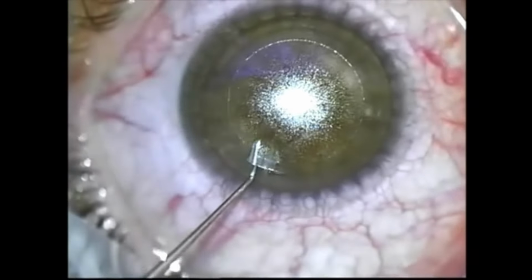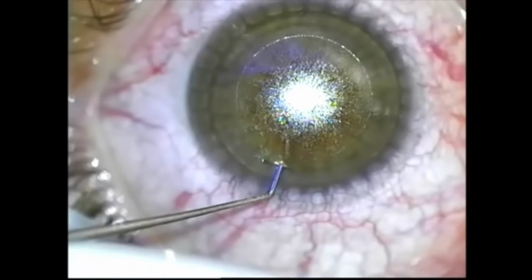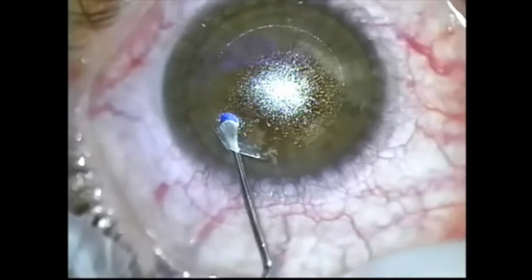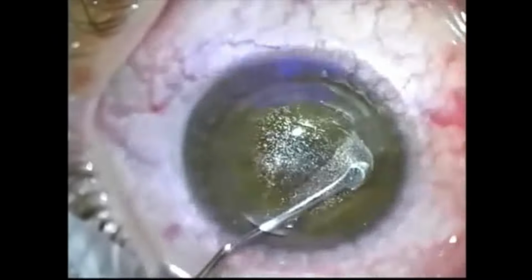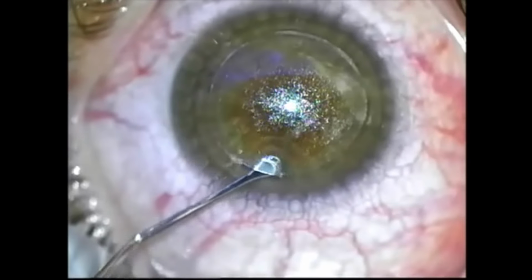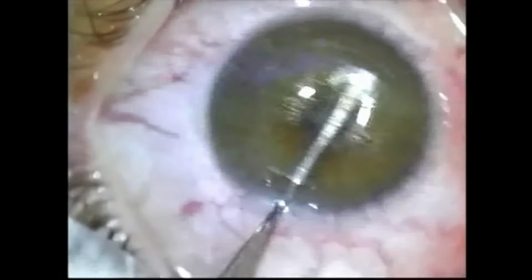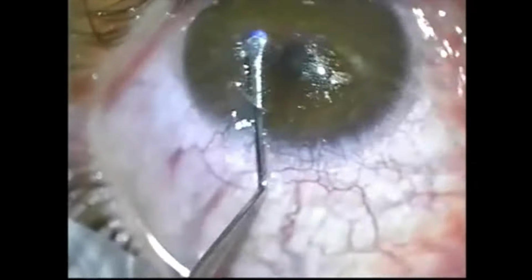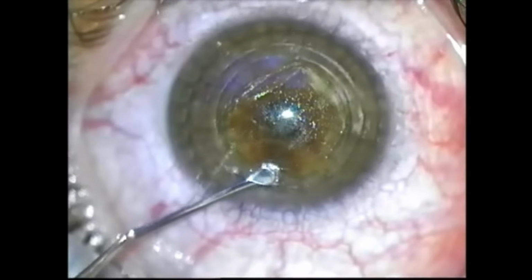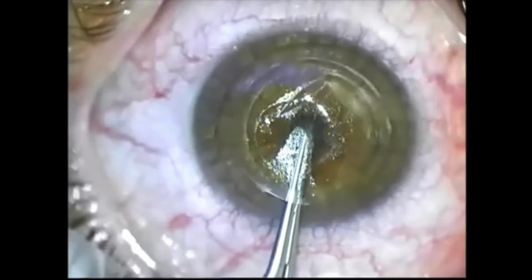In this case, the gap is 114 microns. We separate the front and back of the lenticule through the incision. We dissect both planes, starting with the front face. Once we dissect, the lenticule is removed with a clamp and a strap.